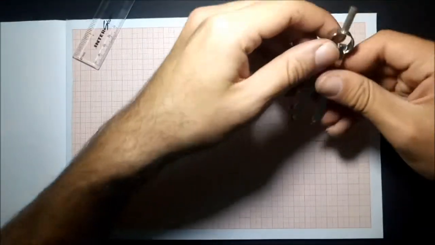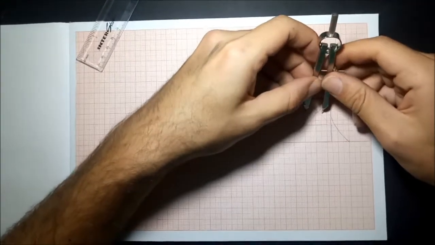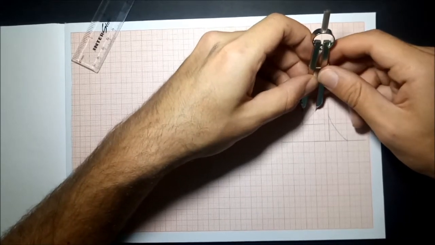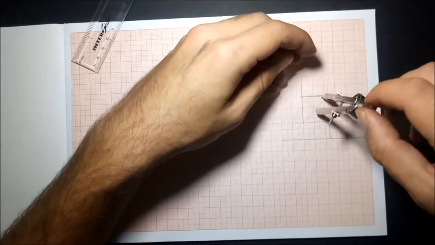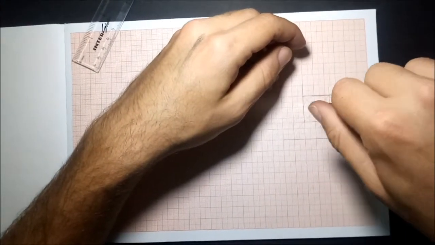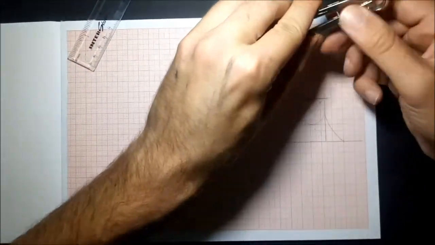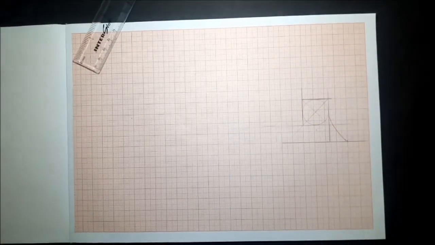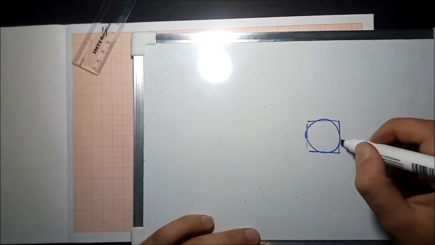Get your compass and choose the radius you're going to work with, and draw the circle. Here we go. Now, this is the first circle we've talked about. There's another one that comes on the outside. So we've located the first square with the circle inside of it.